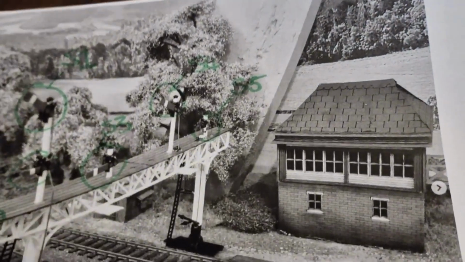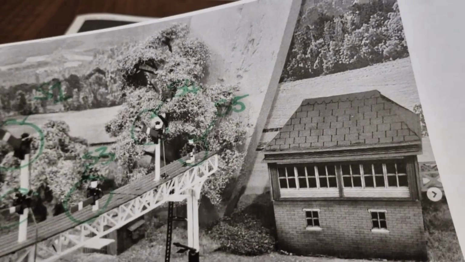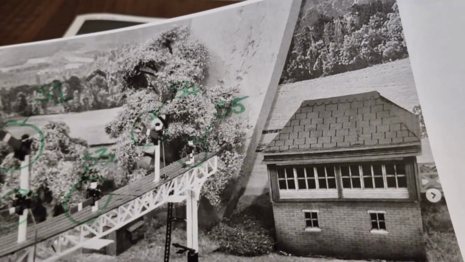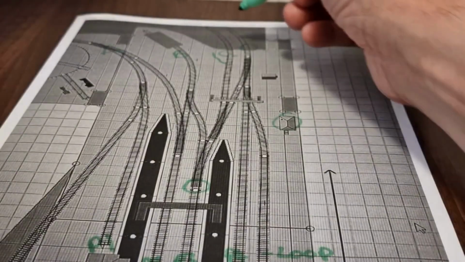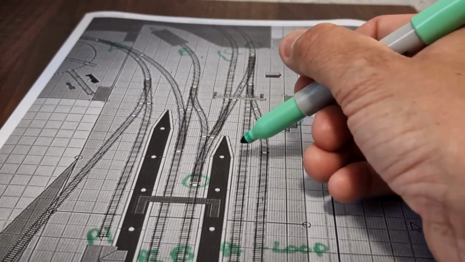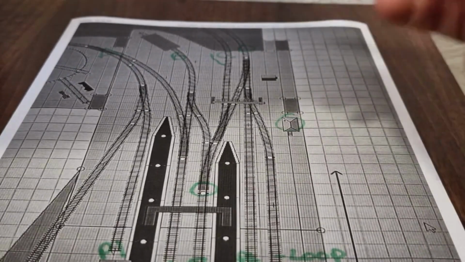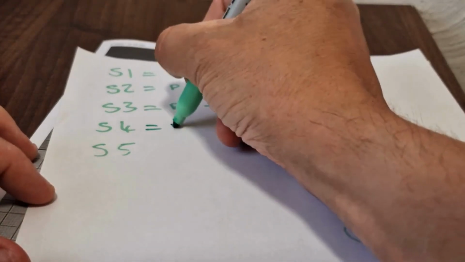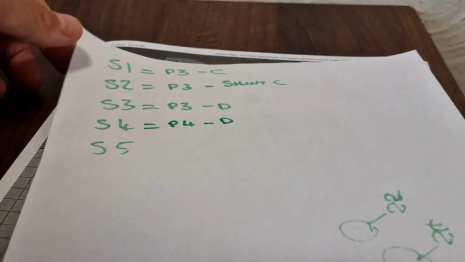If I go to 4 and 5, again, I've got a little note up the side. What did I say? I'm not just doing this off the top of my head, by the way. I'm not that good. Platform 4. Yep, so for signal 4, that's lovely. If you've come into what I'm calling platform 4, and you want to go back up the main line to destination D into the tunnel, your signal 4, I would say, so you can see it, goes from platform 4 to destination D, and that's perfect, spot on.